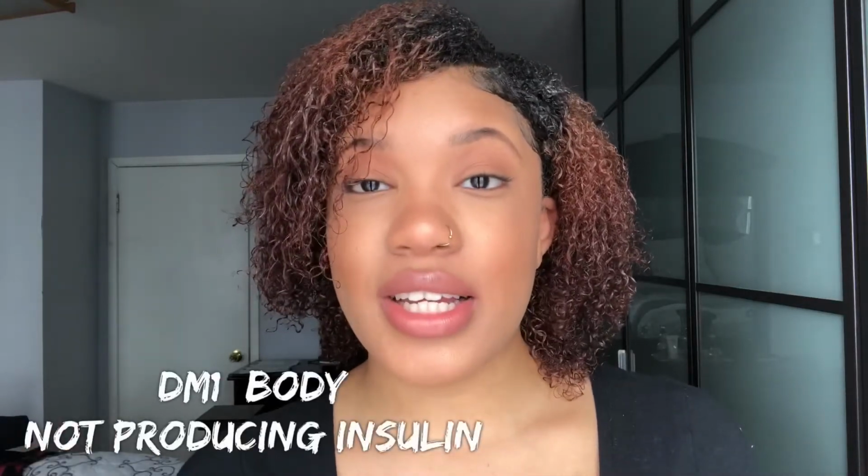Anyways, diabetes type 1 is when your body is not producing any insulin at all. Now, insulin is the hormone that helps your body control the sugar levels in your bloodstream, right? So when you have diabetes type 1, your body's not producing insulin, so you get insulin shots, and those insulin shots basically do the job of insulin that your body's naturally supposed to be doing but isn't doing. So you get your insulin, it regulates the sugar levels in your bloodstream. Therefore, the sugar can be used as energy.